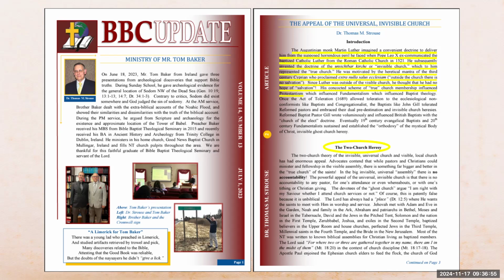Okay, he continues down this article. In fact, the next section in his article is called the two-church heresy. My problem is that it's not a heresy. This has been taught for a long time, but it's an inconsistent teaching. I have sat under Dr. Strauss for many years, in which we learned about the history of the Bible. And when we got to Wycliffe, it's nothing but praise.